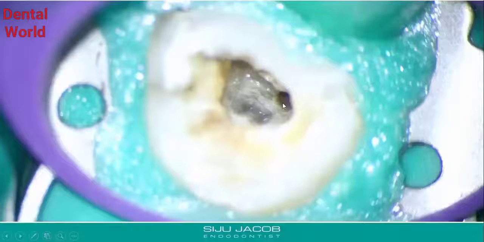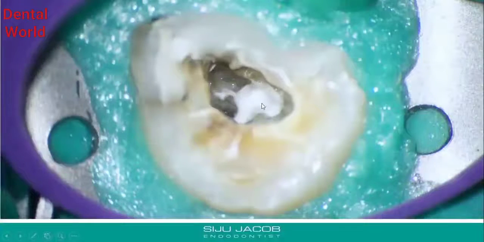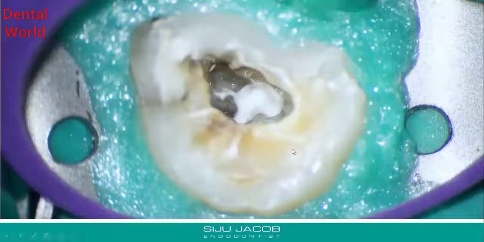So once you locate a canal, the next job is to find out where to look for any additional canals, if there are additional canals, or is it just the one canal? I'm not really sure at this stage. So what I did was I put calcium hydroxide into the canal which I already found, and I put a temporary filling and decided to take an inter-appointment CBCT.